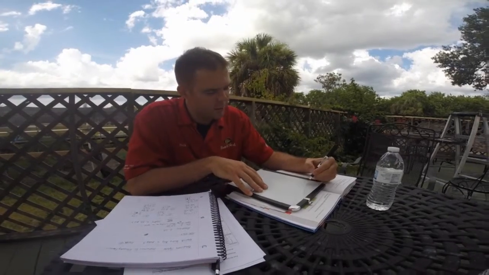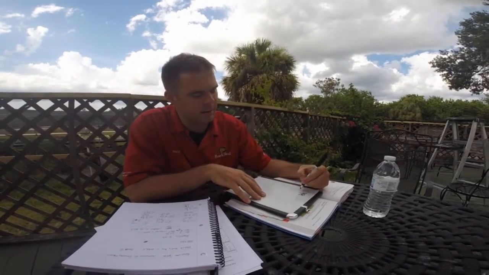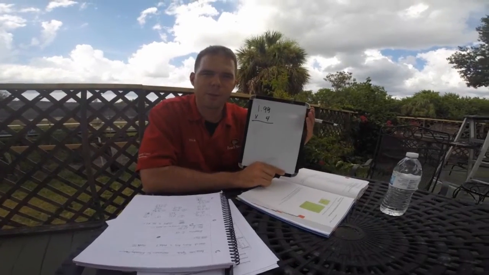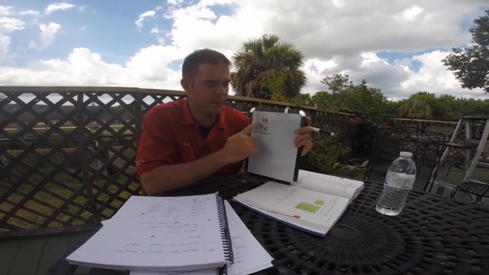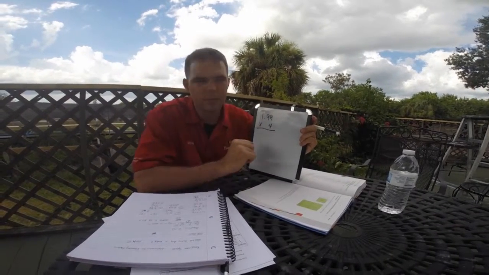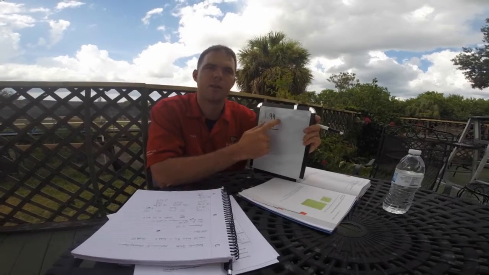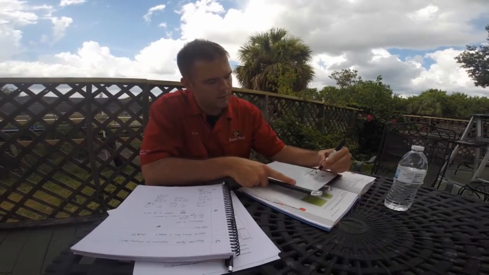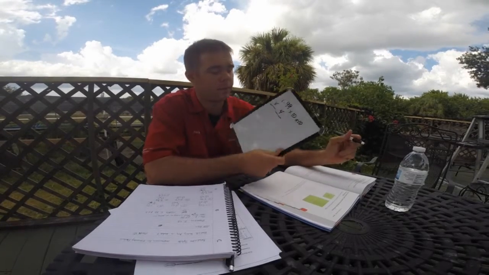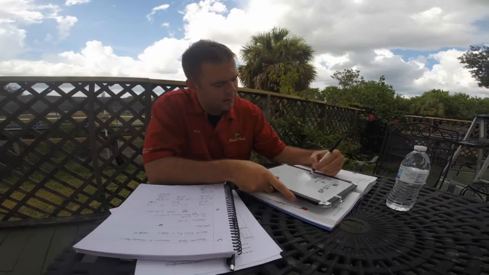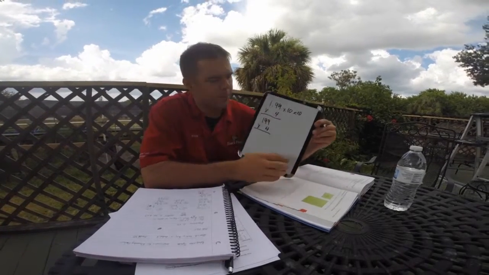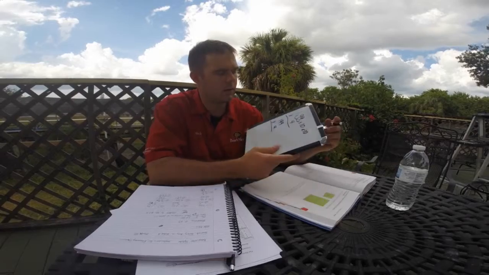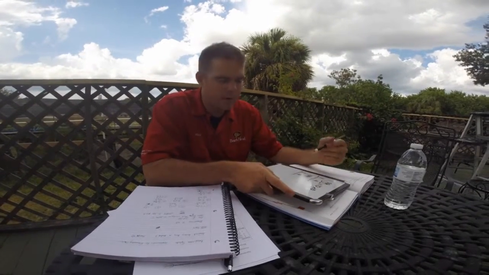Alright, so we have 1.99 times 4, right? So the first thing we want to do is move our decimal to get rid of the decimal up here in our multiplication to make it easier. So we'll move it 2 spots to the right, or multiply by 10 twice. Alright, so we have 199 times 4. When we multiply it by 10 both times, it moves it twice. Alright, so then we'll multiply it out.